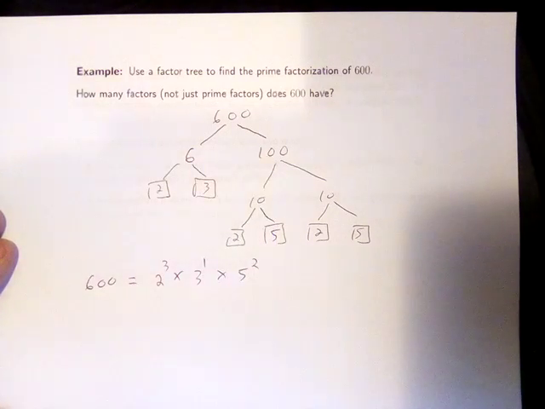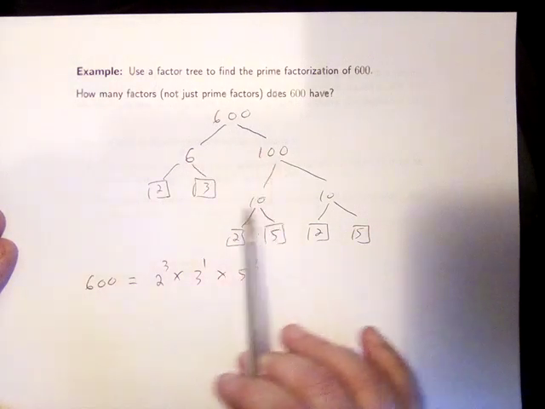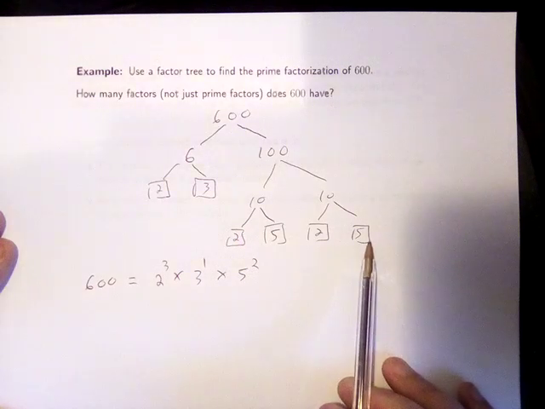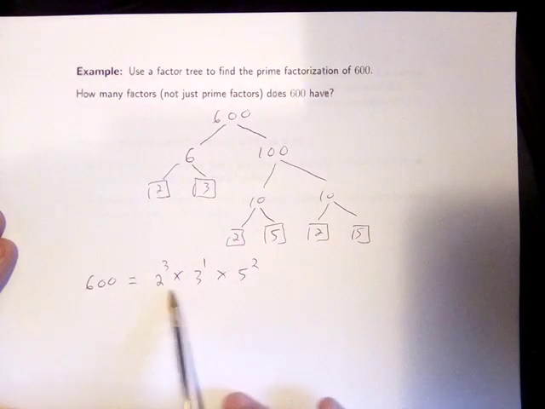And it doesn't really matter how I might have begun with my factor tree. I might have, for example, started with 2 and 300 rather than 6 and 100. It really won't matter, because by the unique factorization theorem, the fundamental theorem of arithmetic, I'll always end up with the same prime factorization.